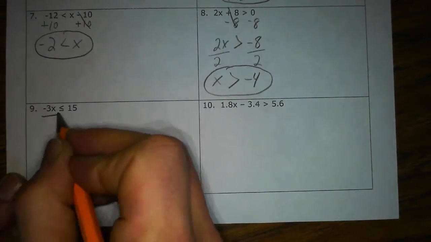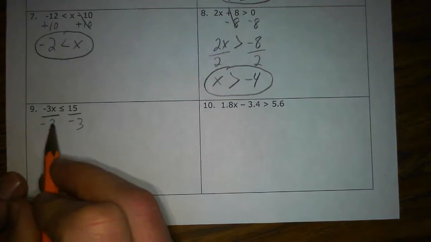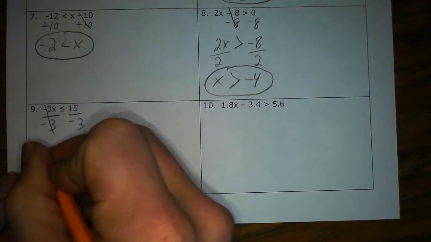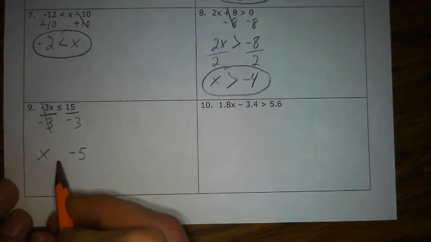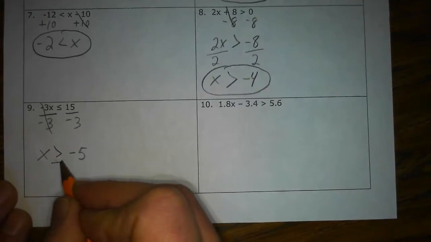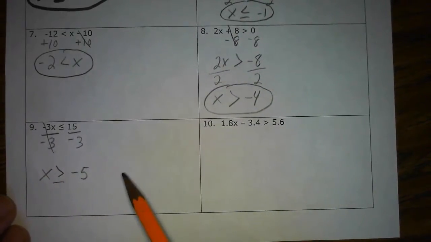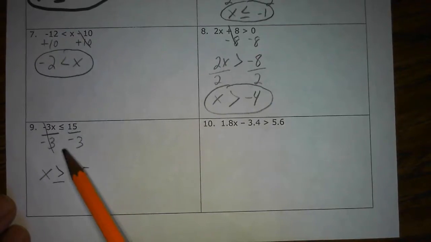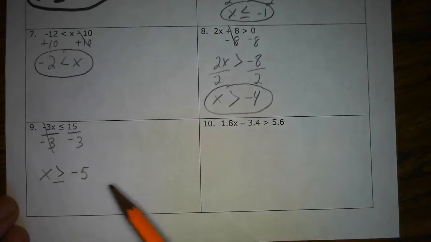So like this one, my one step is to divide by negative 3. Since I divided by a negative, I need to flip the symbol. So instead of x is less than, x is greater than or equal to negative 5. So one step on that one, just divide by negative 3, and since I divided by a negative, that means I had to flip the symbol.